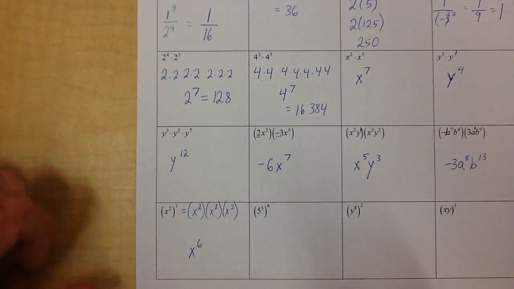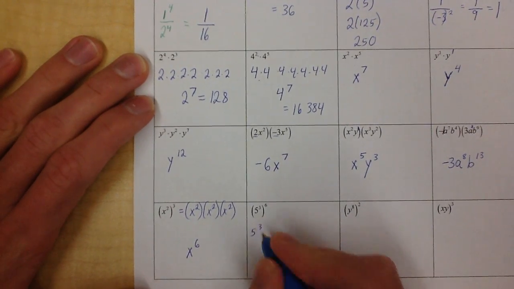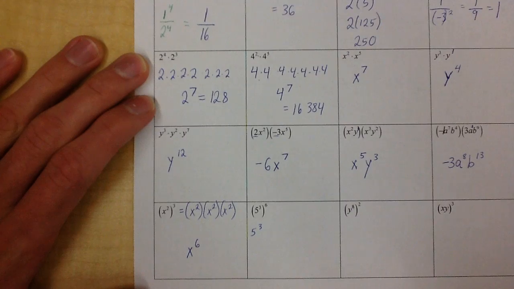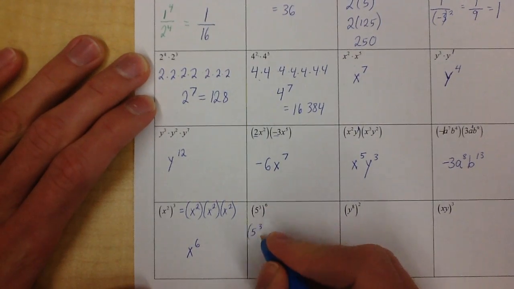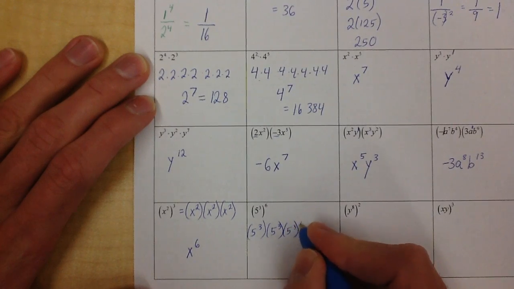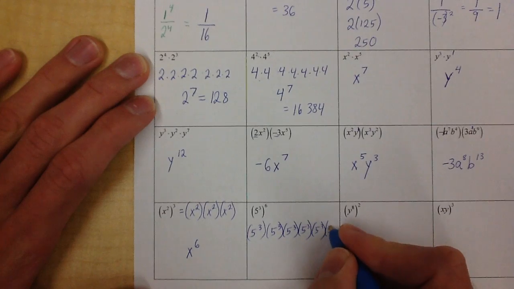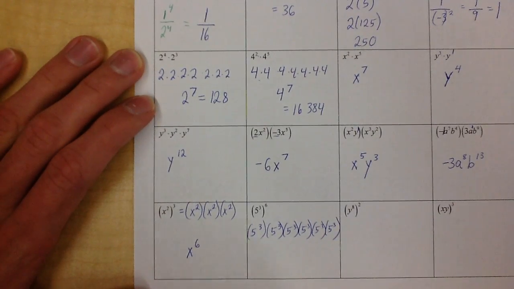Okay, let's do the next one. This one's going to take just a little bit more time. I have 5 to the 3rd. Oh wait, I don't just have 5 to the 3rd. I have 6 of them. I need to write 6 of them. Now if you don't want to write 6 of them, no one's going to beat you up. It's perfectly fine, because there's a shortcut that's staring us in the face.